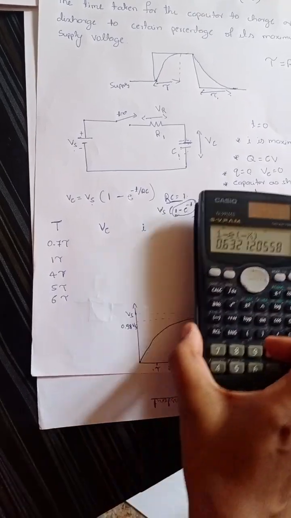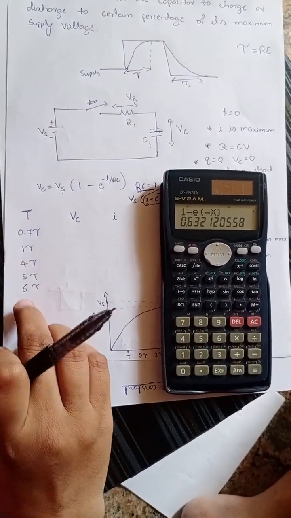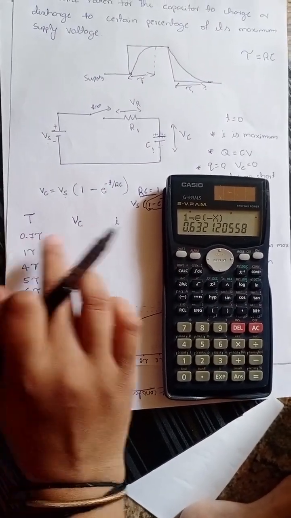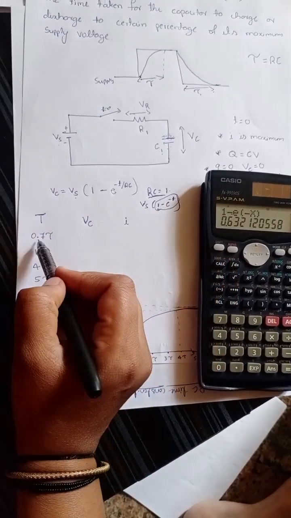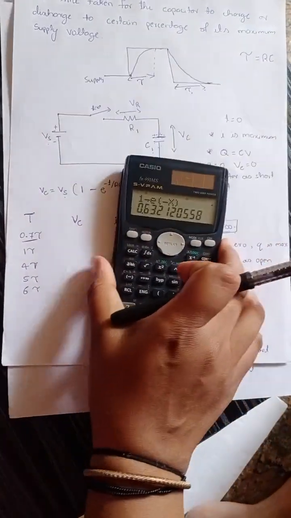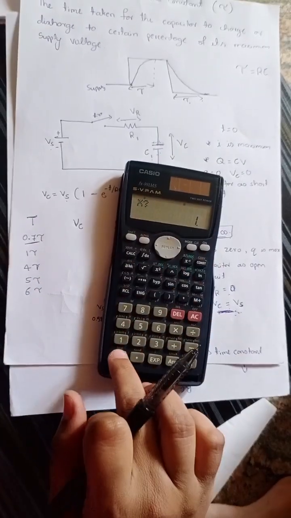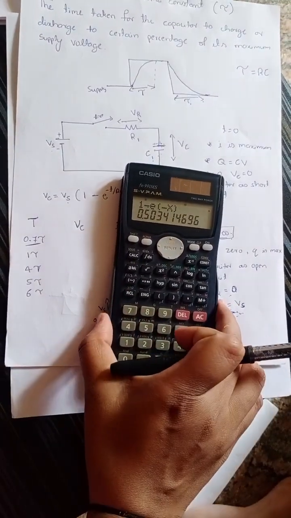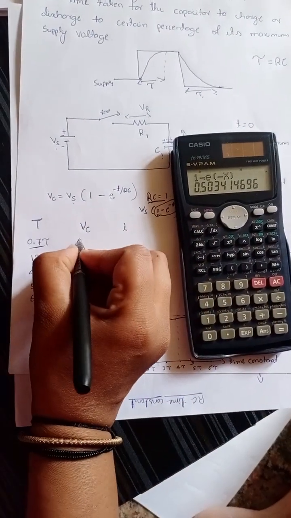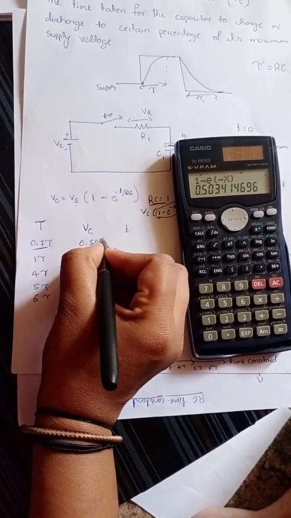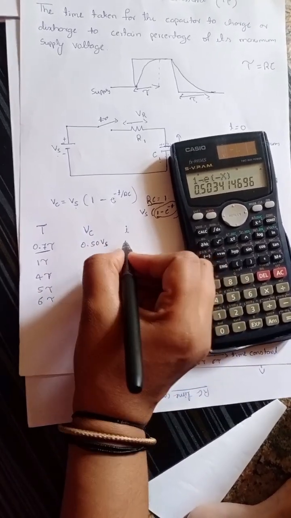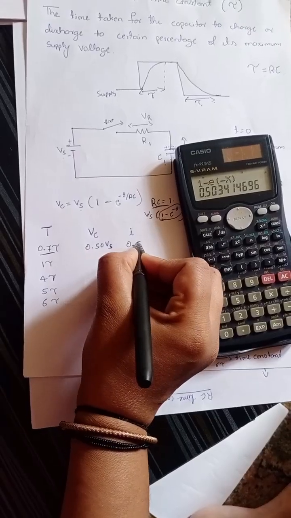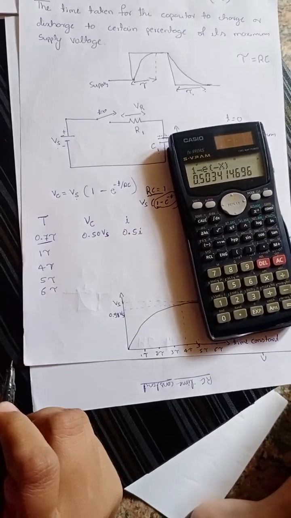So here I am calculating for 6 values. First I will take this RC time constant, this t, as 0.7. What is the value we are getting? 0.50 Vs. So for that, the current value is 0.5 I.